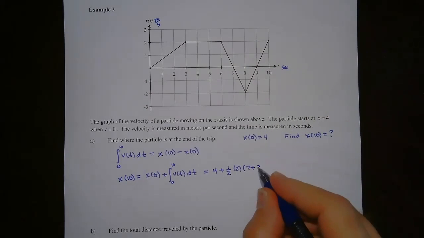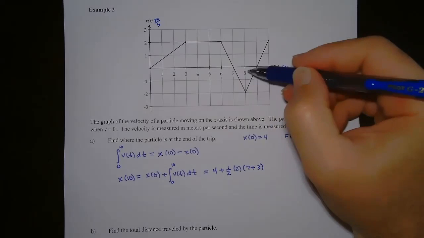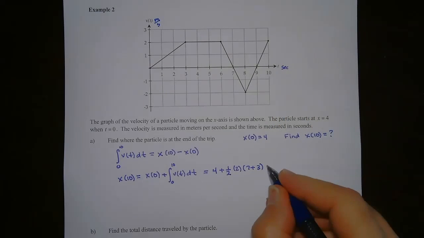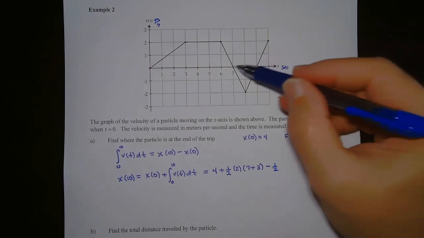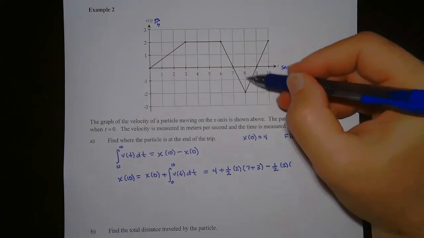That's 3, okay? Now, I'm going to do the area of this triangle, right? But I'm going to need to subtract it because this part of the velocity function is negative. So minus, and the area formula for a triangle is 1/2 base times height. So the base is 2, so 1/2 times 2, times the height, which is also 2.